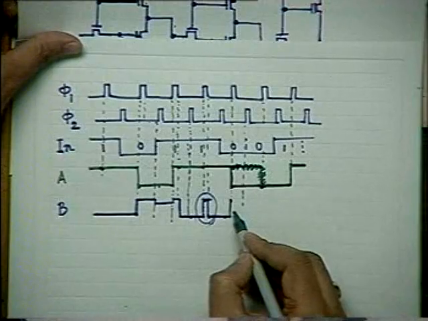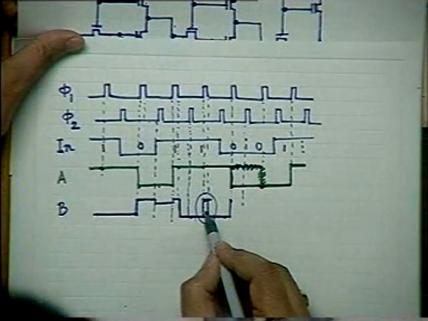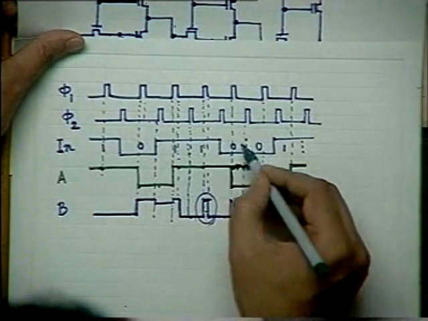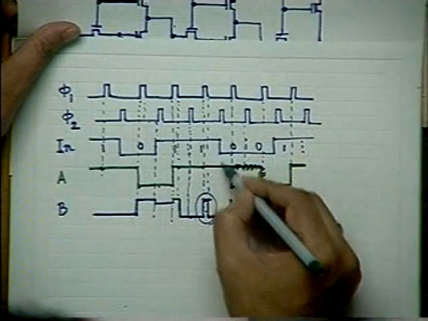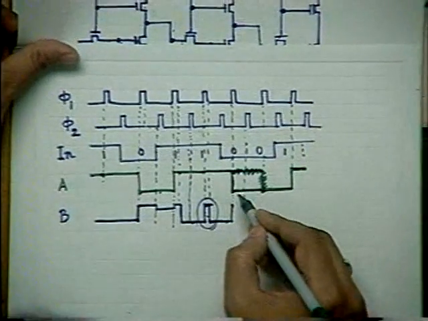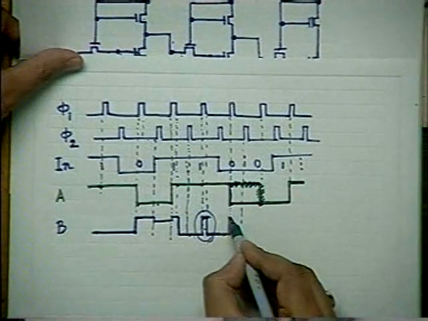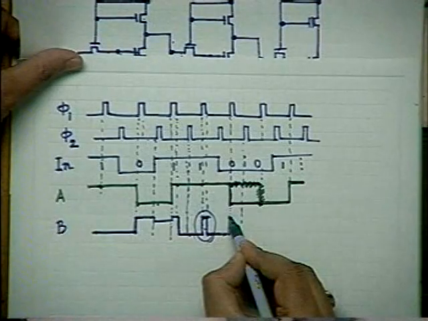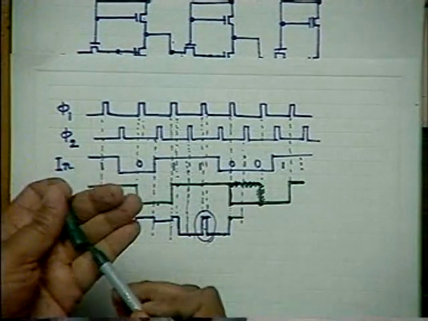Just see. At this particular instant, there is a glitch here. Then when I come to this point, at phi 2 point, what is going on? This is still 0, no problem. When I come to phi 1, you see that whether A is high or low does not matter, it will rise. It will rise. And then it will continue up to this point.